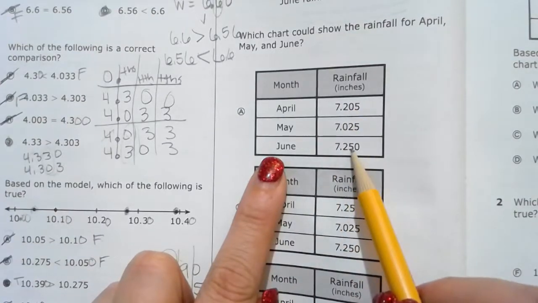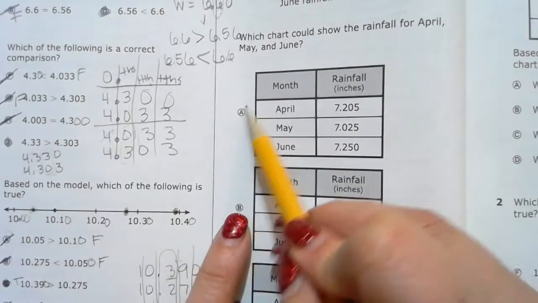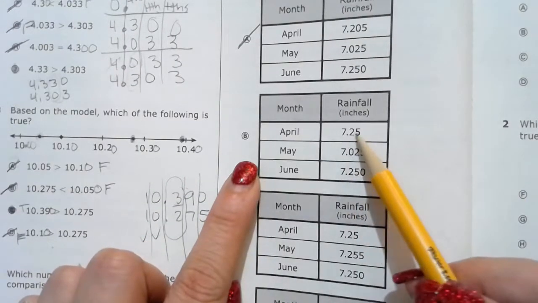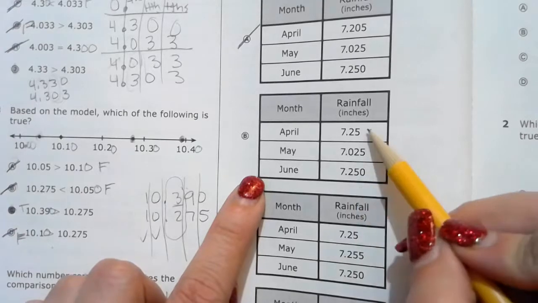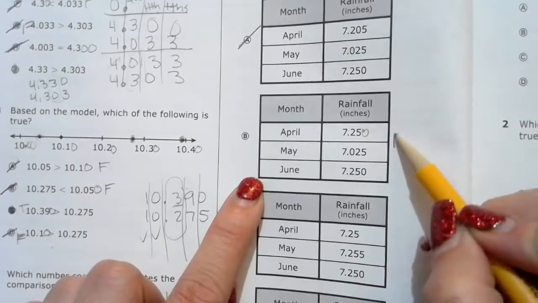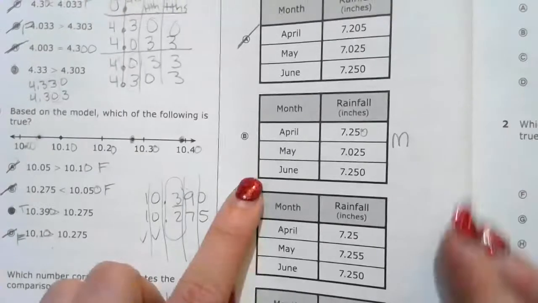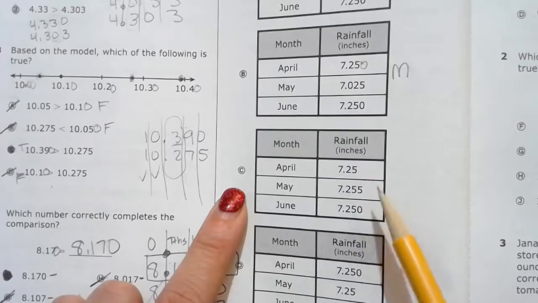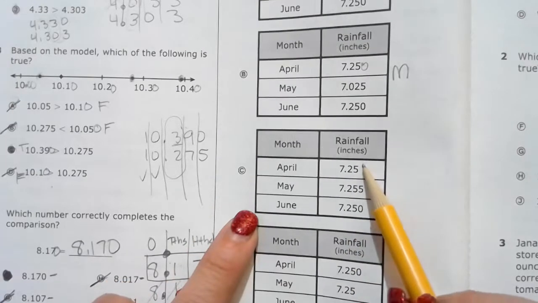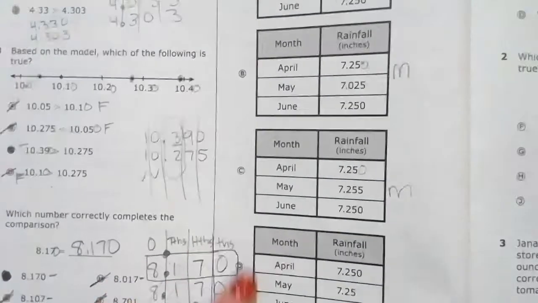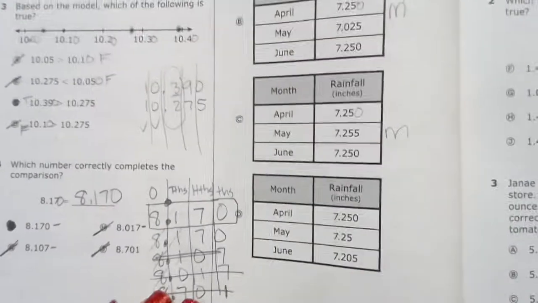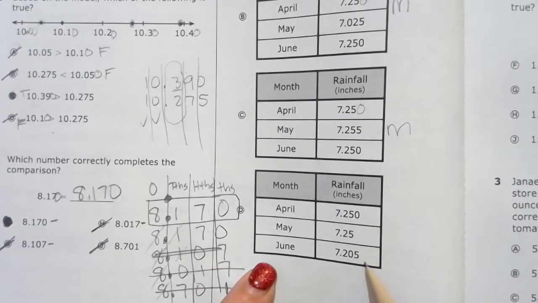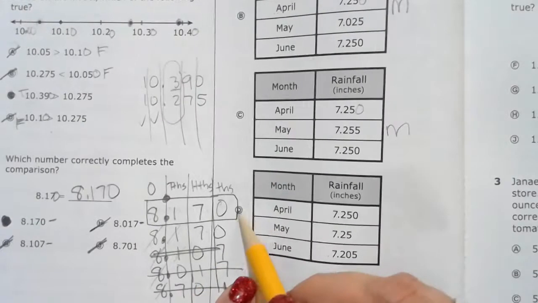7.20, 7.25. Are those equal? No. So that can't be my answer. April and June. 7.25, 7.250. I could plug a 0 back here. And this one is a maybe. I have not looked at May and all that yet. I'm just eliminating the ones I can. April, 7.25. June, 7.250. I can add a 0 back there, so that's a maybe. 7.25 for April, 7.205. So no, these are not the same. That can't be my answer.